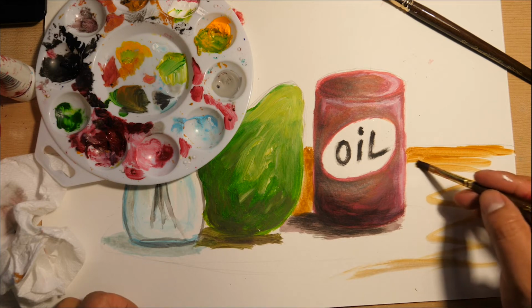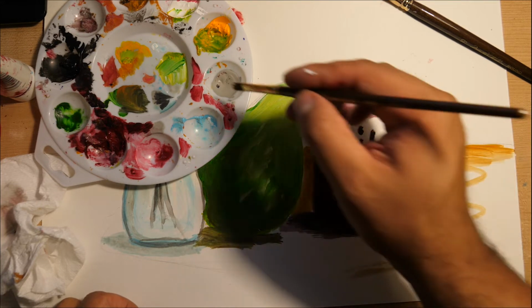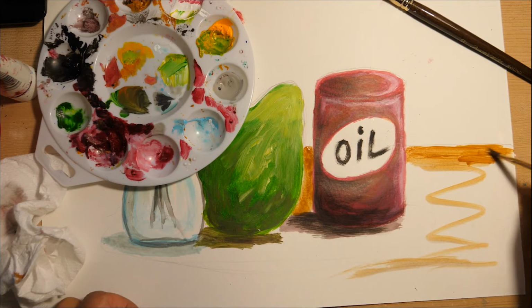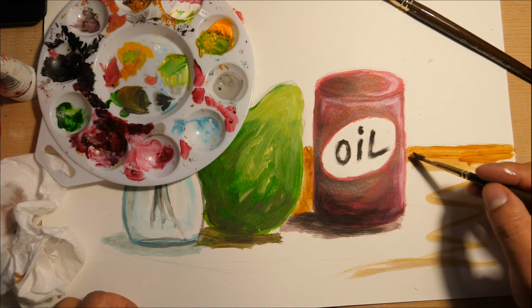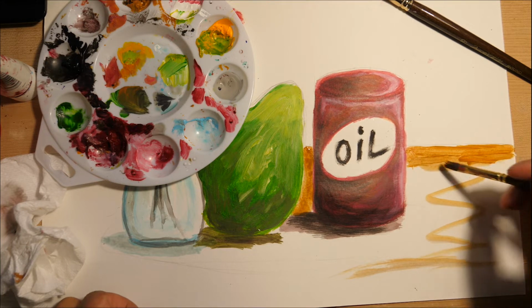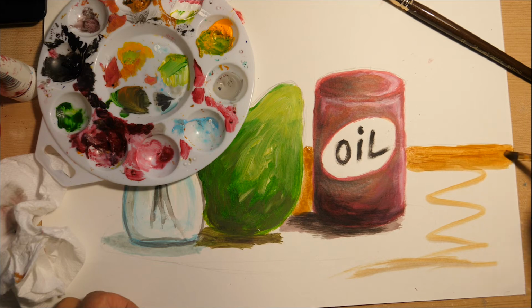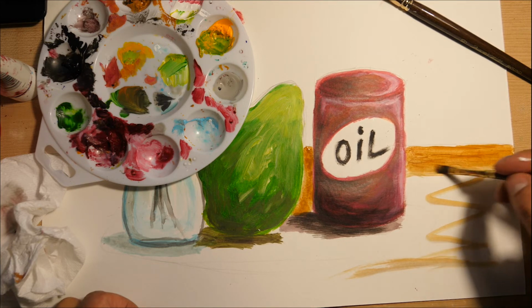Okay, so I'm going to lay it all down with brown. So this is more of a drier brush.